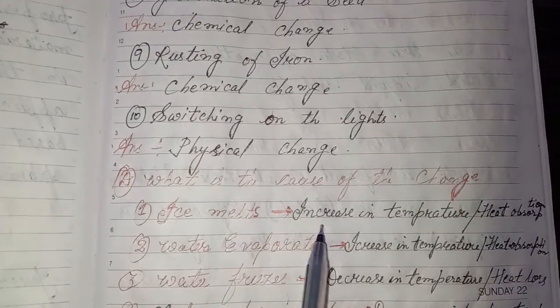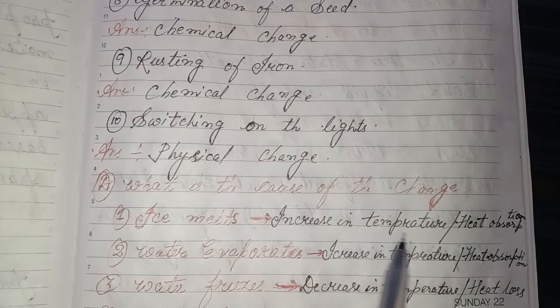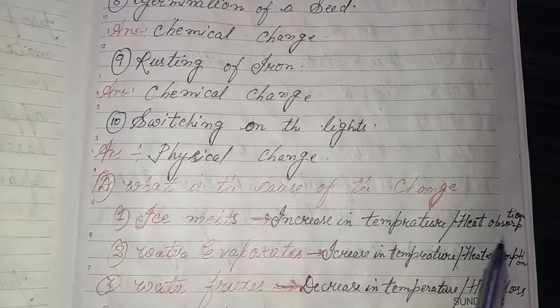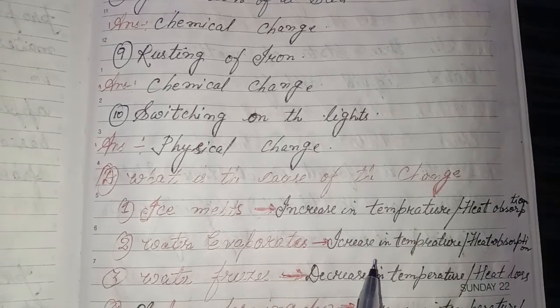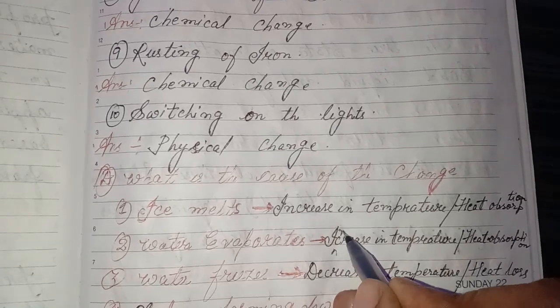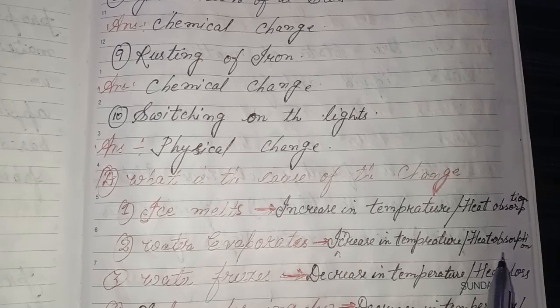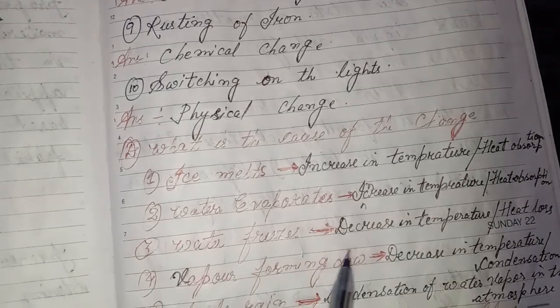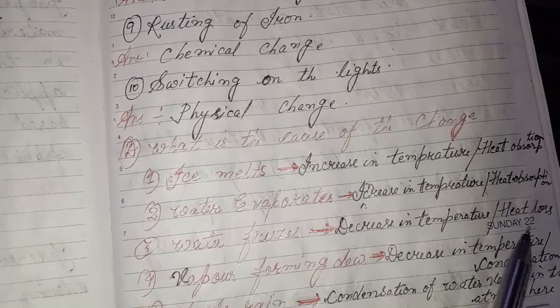Ice melts: increase in temperature by heat absorption. Second, water evaporates: increase in temperature by heat absorption. Third, water freezes: decrease in temperature by heat loss.